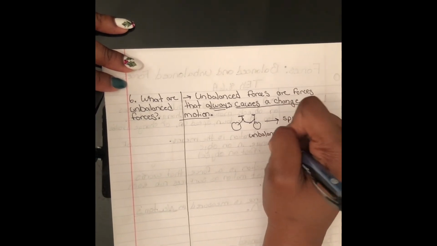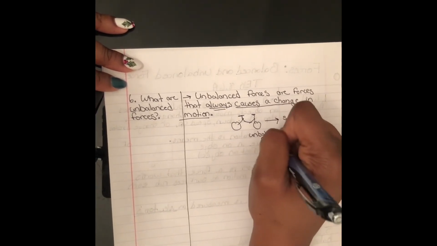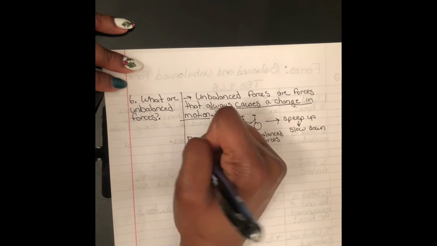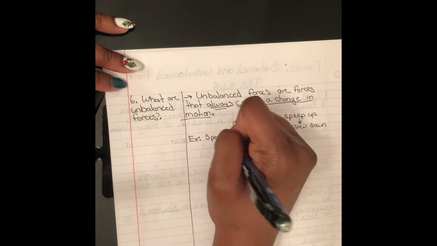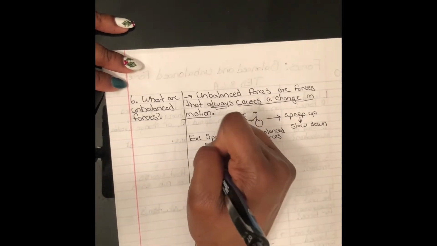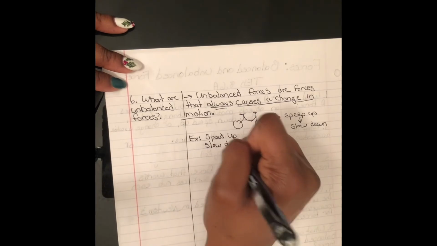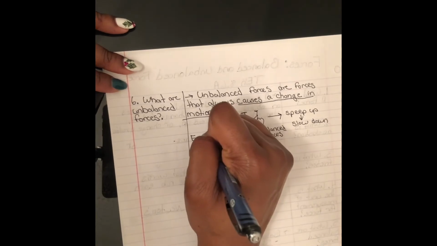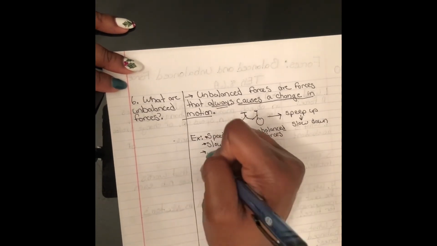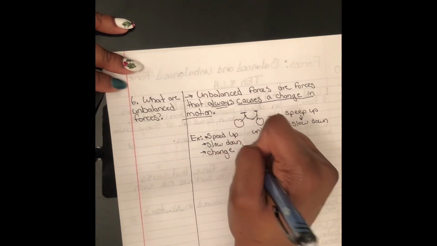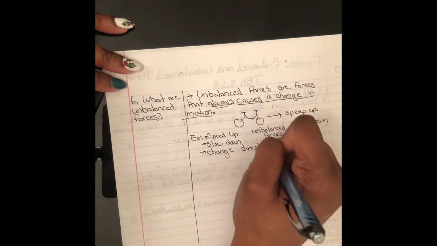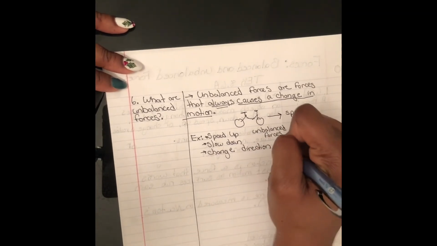Unbalanced forces. So, examples include speeding up. We're just going to write speed up for short. Slow down. Or simply, even if it changes direction, that's an example as well. So a force can cause it to change a whole new direction. And if it changes direction, it can definitely change its position.